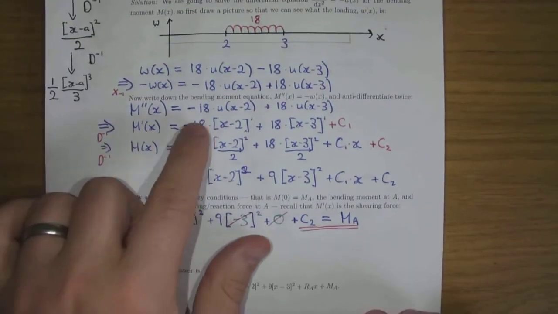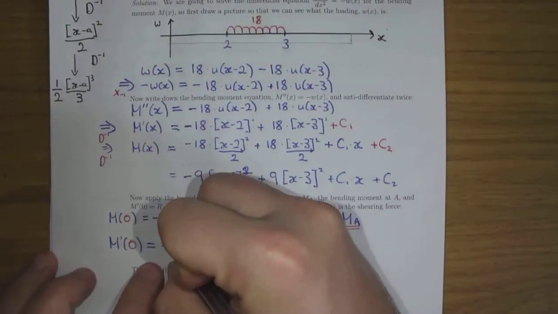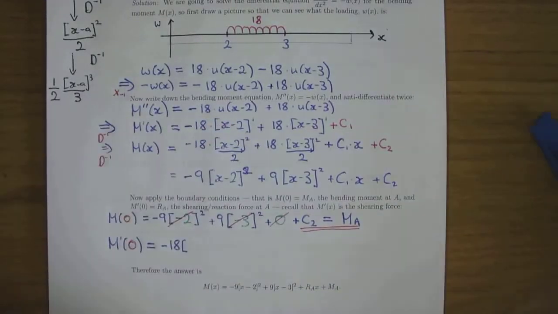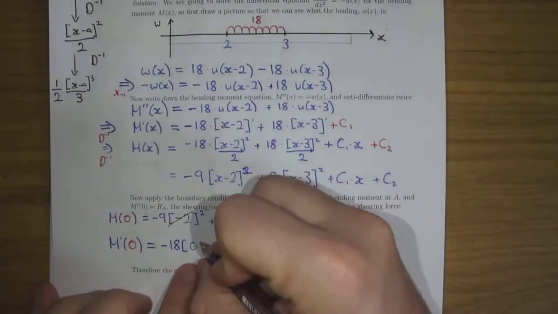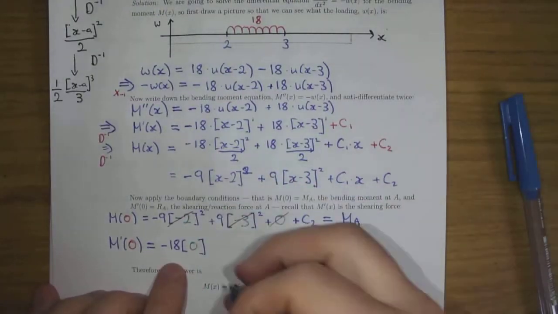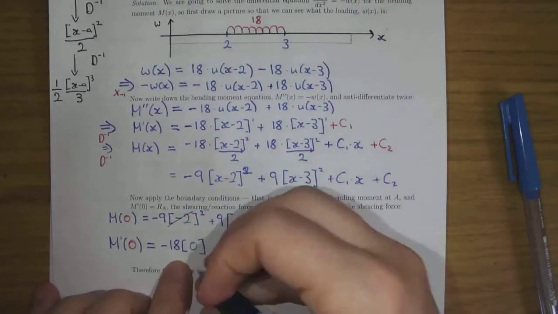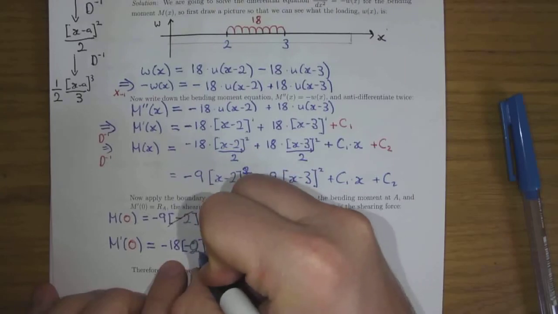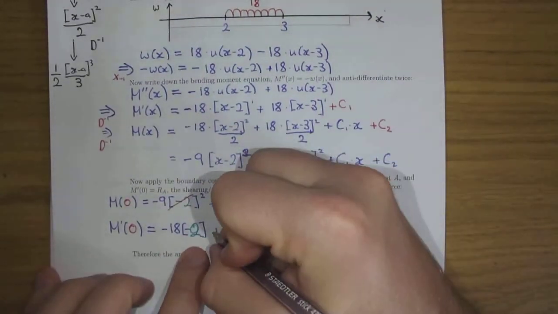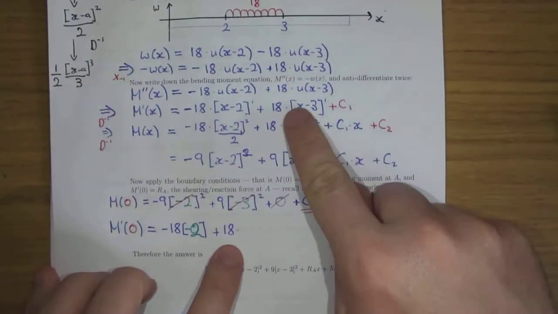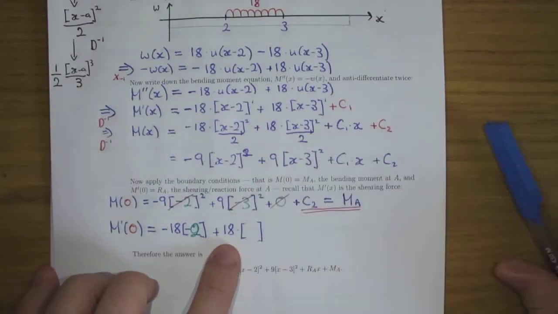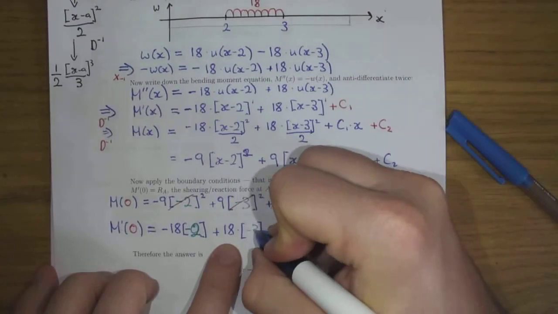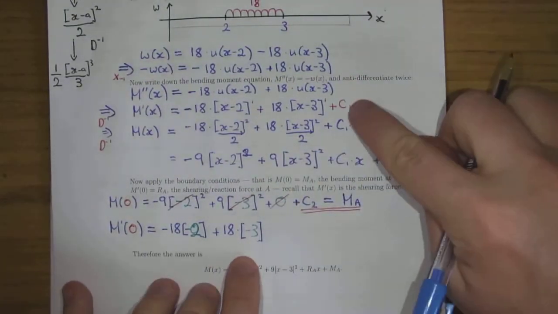So this will be minus 18 times square bracket of 0 minus 2, which is 0. The square bracket of minus 2 is 0, but I want to write in the minus 2. Plus 18, 0 minus 3 gives me minus 3, square bracket of minus 3, plus C1.